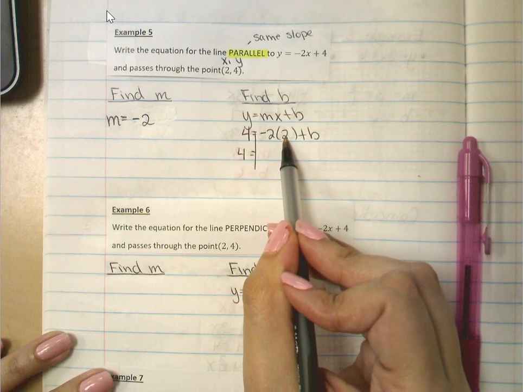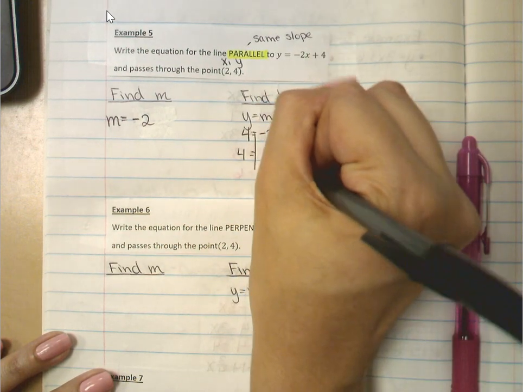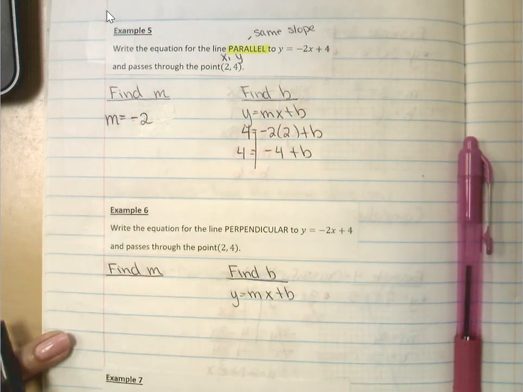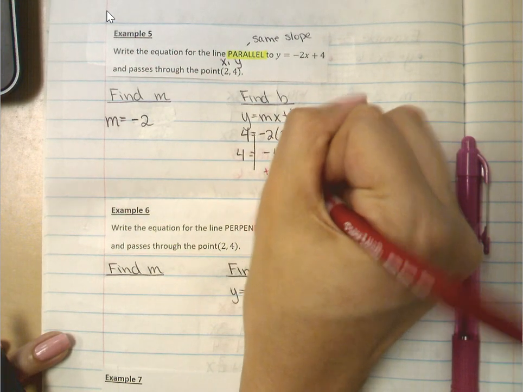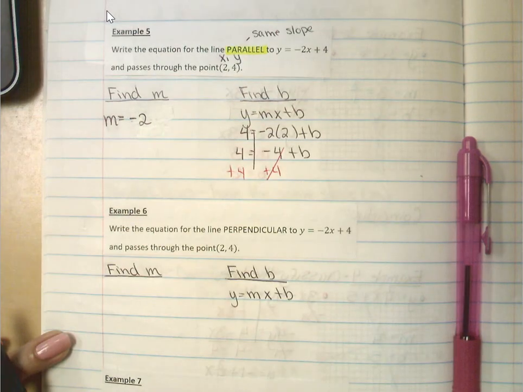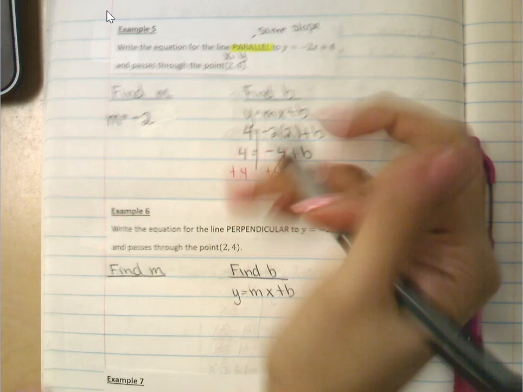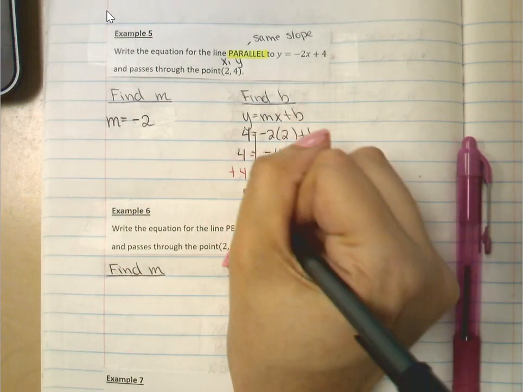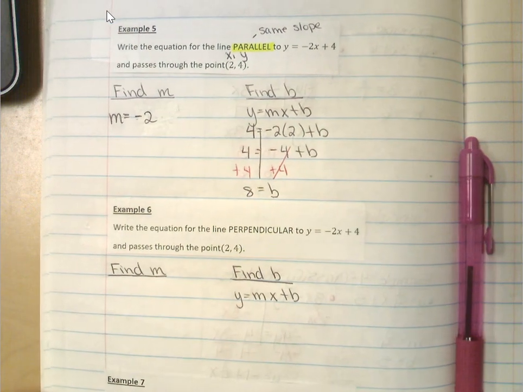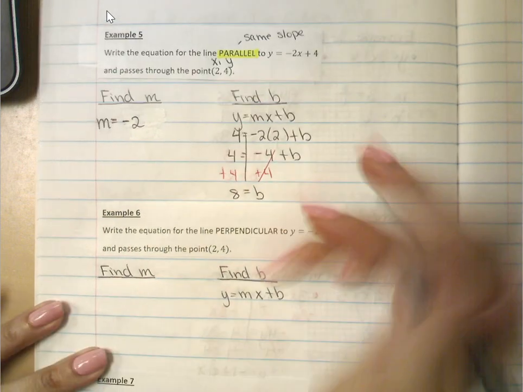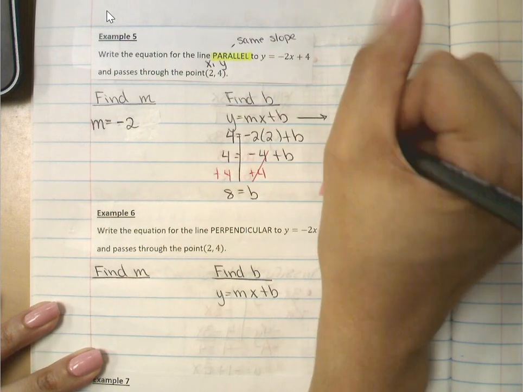Negative 2 times 2, that's negative 4. I need b by itself, so I'm going to cancel that negative 4 by adding it to both sides. And so now 4 plus 4, that's 8. So that's my b.